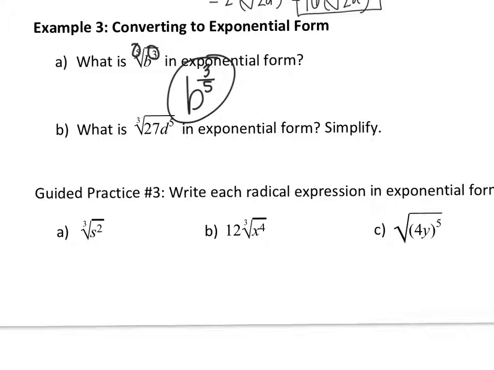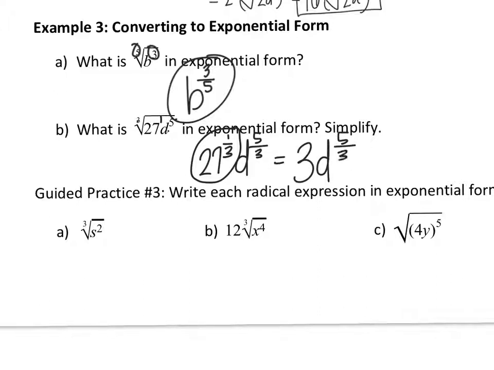Okay, B. If you'll notice on this one, the 27D is not in parentheses, which means that the 5 only belongs to the D. So when I do this, that's going to be 27 to the 1/3, and then D to the 5/3. And you can simplify 27 to the 1/3, it's 3, and then D to the 5/3.